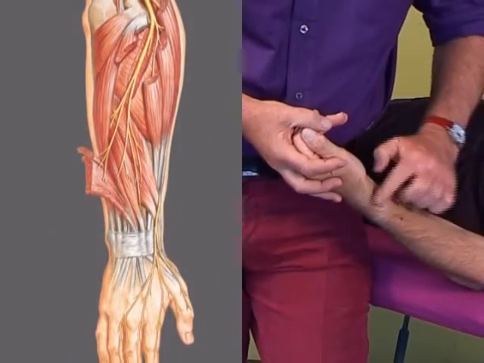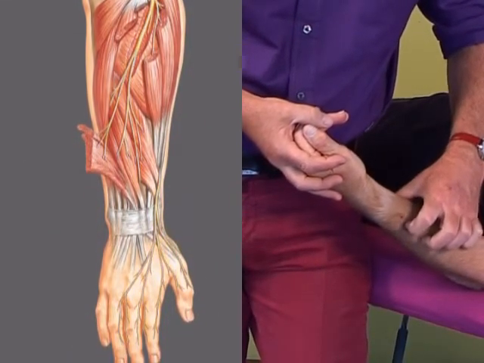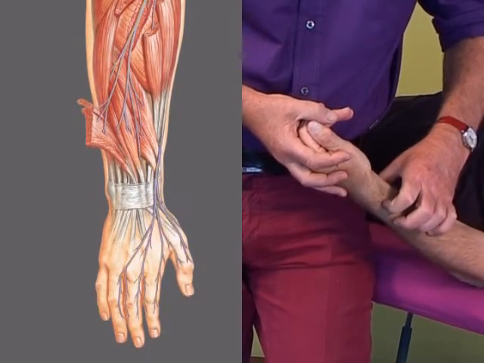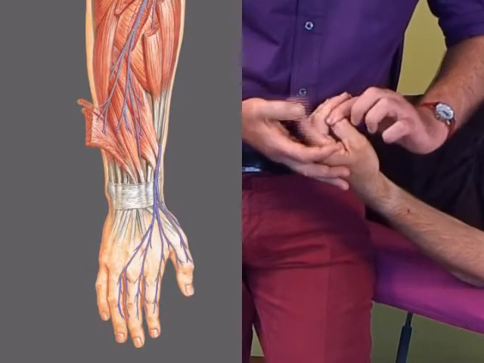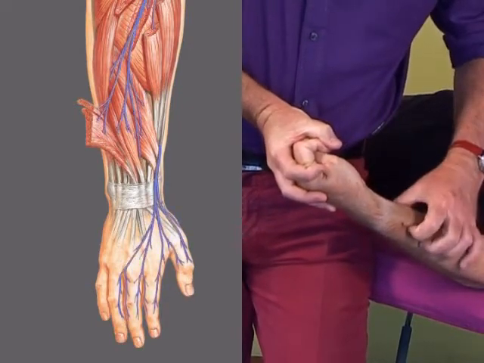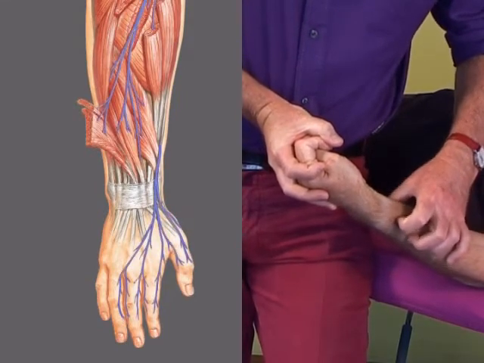And then the radial sensory nerve on the lateral, slightly volar aspect of the forearm can be palpated, and the nerve here may be involved, for example, in de Quervain's tenosynovitis. Notice here I've tightened the nerve up a little more by performing a Finkelstein test.